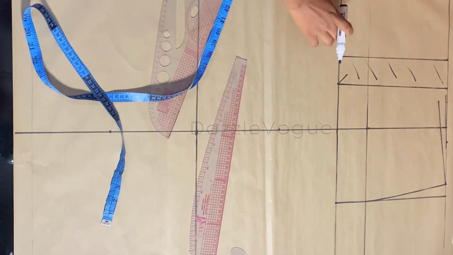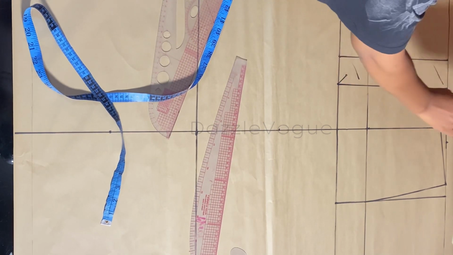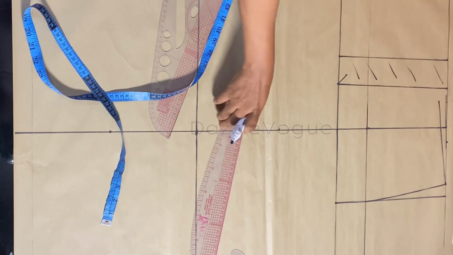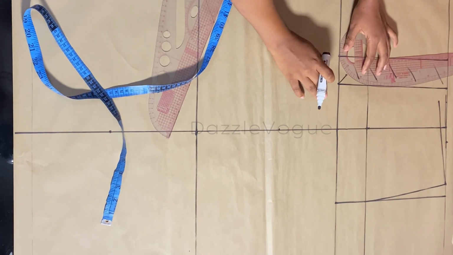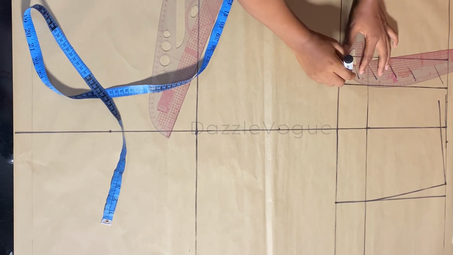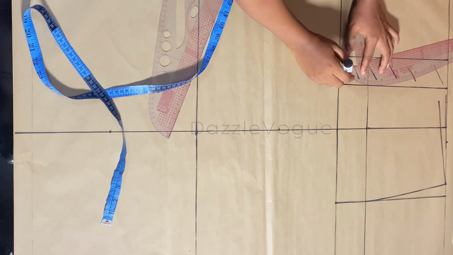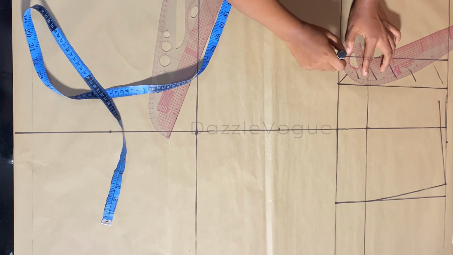After you go up by 1 inch, you link up where I'm pointing. You see your crotch extension, your angle 45 and your hip line. The three of them must link up at once to get that perfect smooth crotch extension for the front pattern.